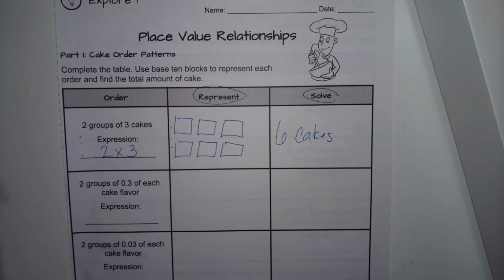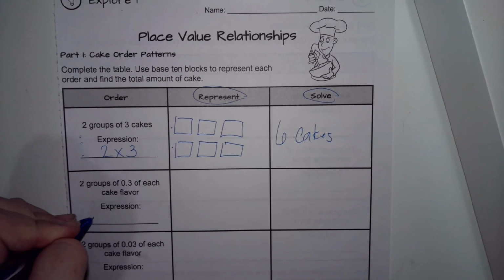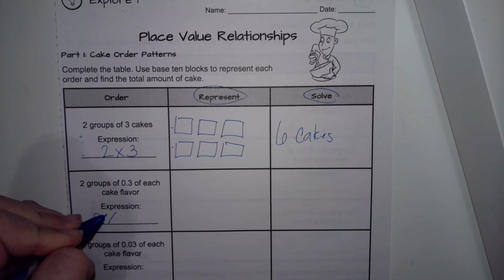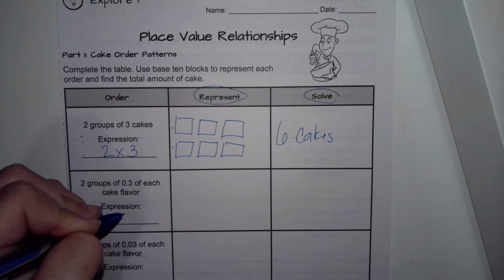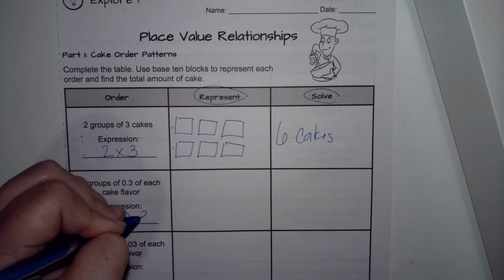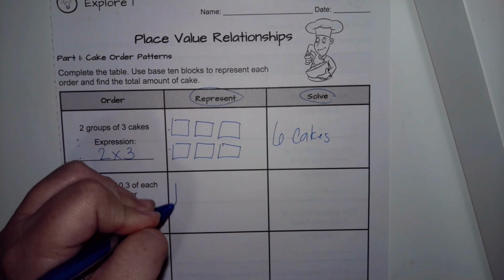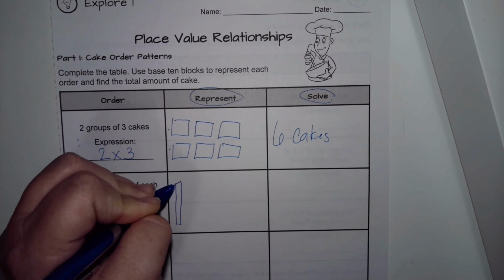All right, moving on. The second thing says I have 2 groups. However, I have 2 groups of 3/10 of each cake flavor. Now going back to what a base 10 block looks like, these are my tenths.